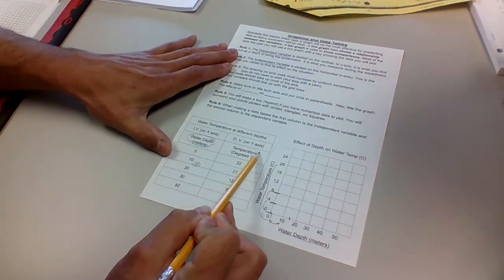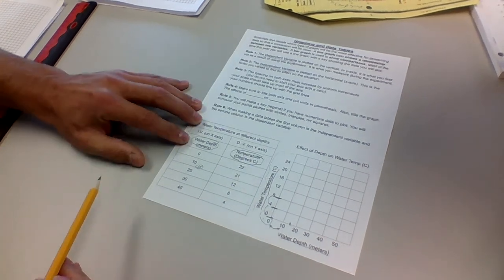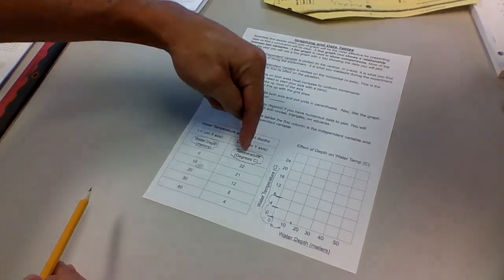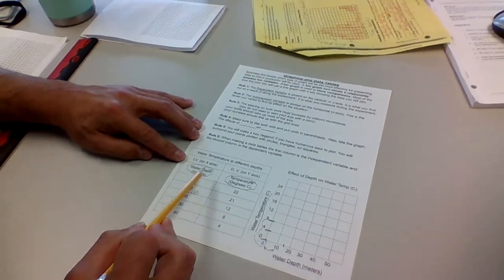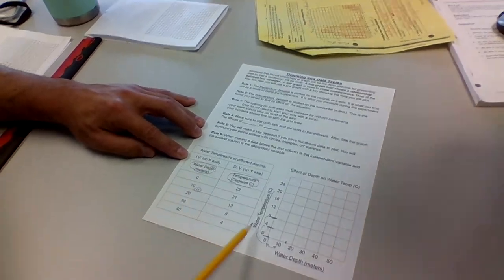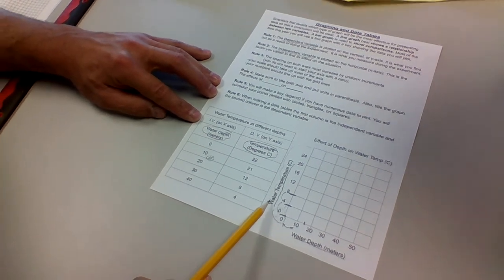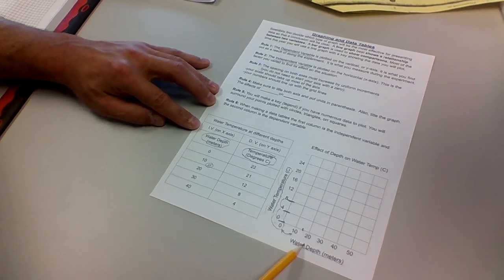You want to make sure you label each axis with the data from the data table. So in this case, we've got a title at the top of each one of the table columns, and that's the information that needs to be included on the labels for your graph itself.